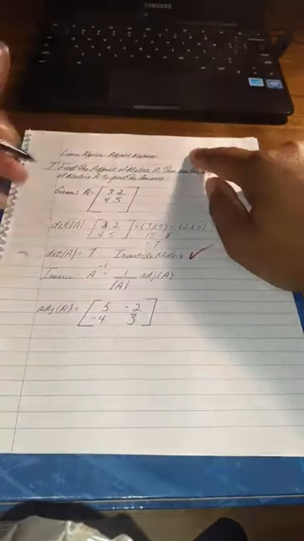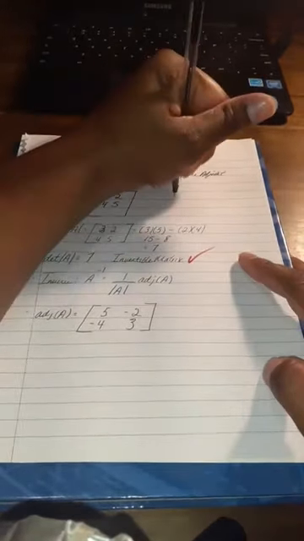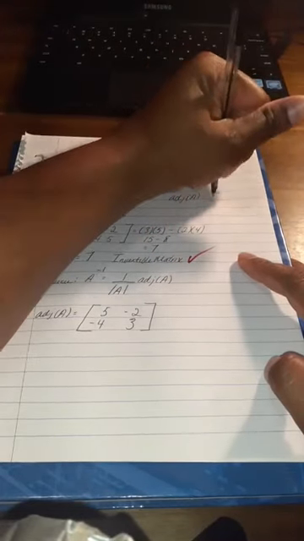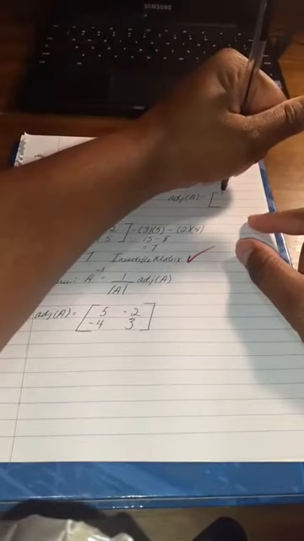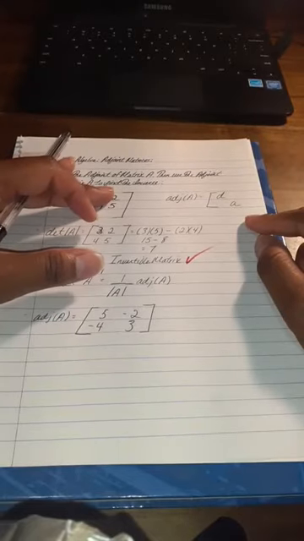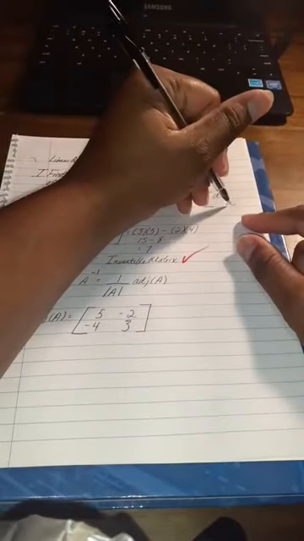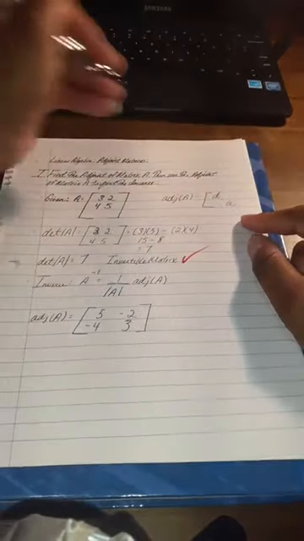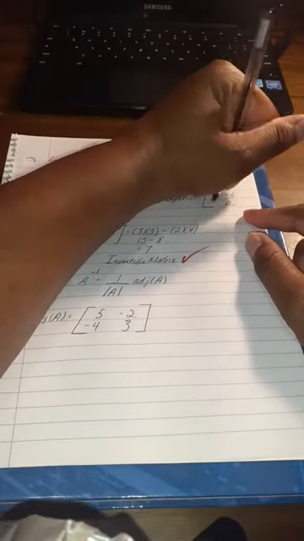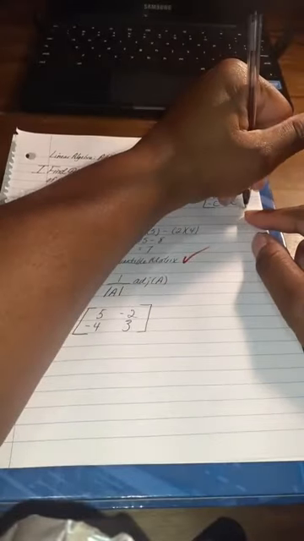So remember, for the adjoint matrix, or in this particular case, the adjoint of A, basically all you do is you swap the entries along the main diagonal, and then change the sign of the entries along the second diagonal. So in other words, we would swap the D entry with the A entry along the main diagonal, and then change the sign of the B and the C entry.